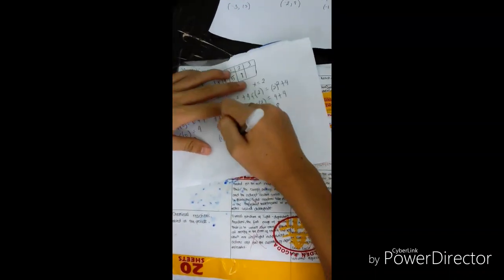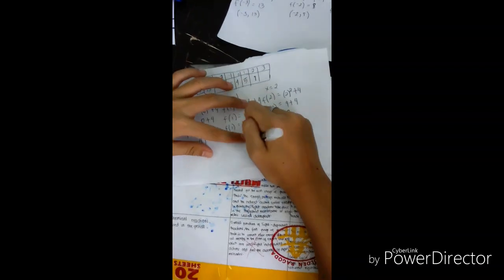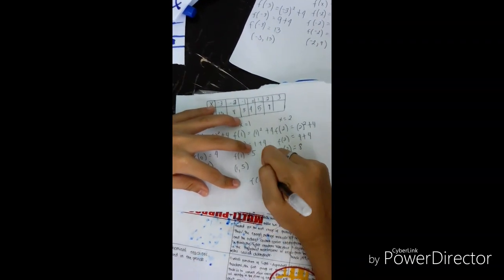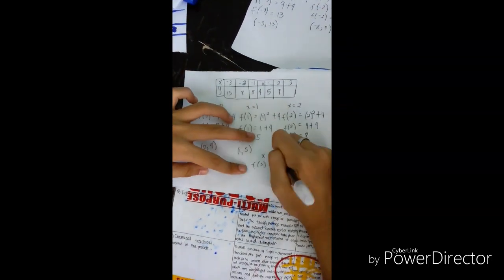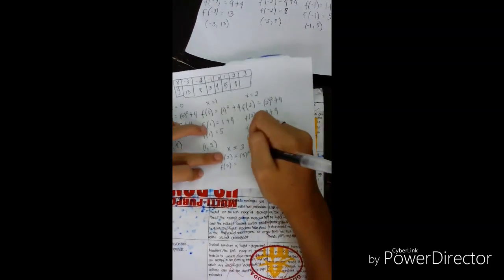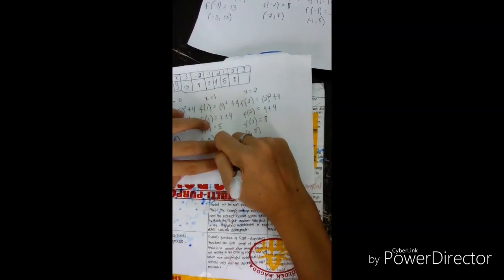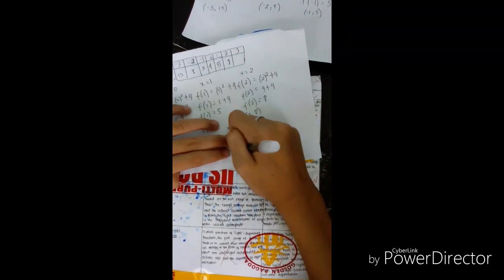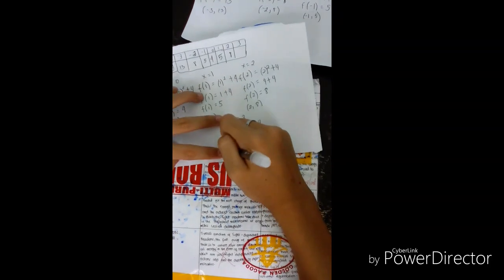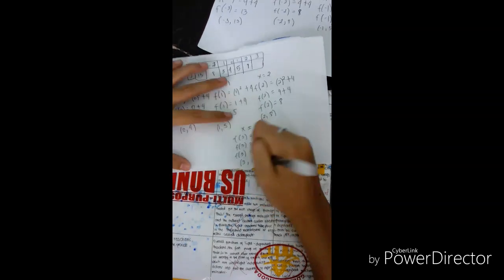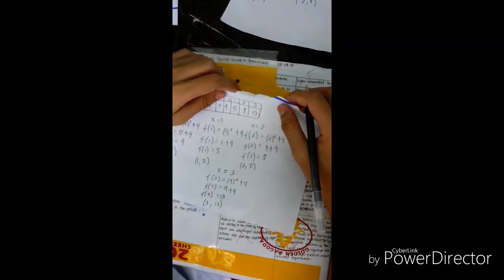The last is 3. So x equals 3. f(3) equals 3 squared plus 4. Copy. Equals 3 squared, or 3 times 3, is 9, plus 4. And f(3) equals 9 plus 4, which is 13. So our final answer for 3 is 13. Put 13 here. Next, we have to graph it.